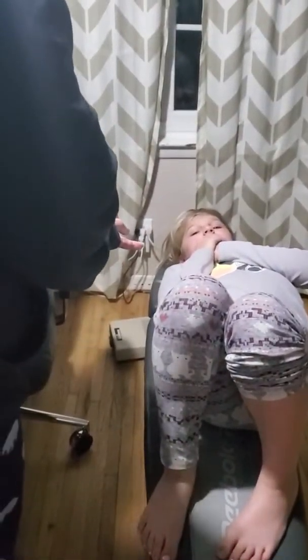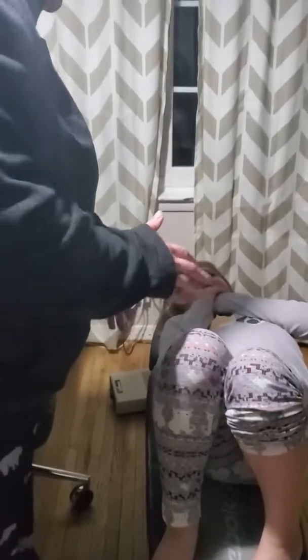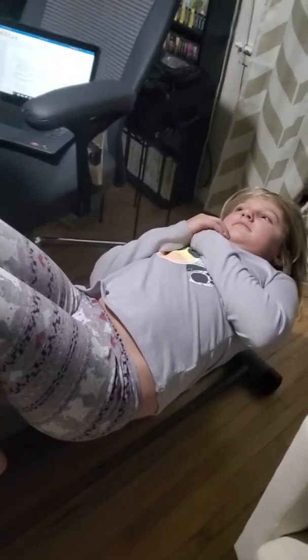So, first thing I'm going to do is inspect the abdomen. I'm looking for distension, hematomas, enlarged veins, stretch marks, and I'm going to divide the abdomen into 9 sections when I inspect.